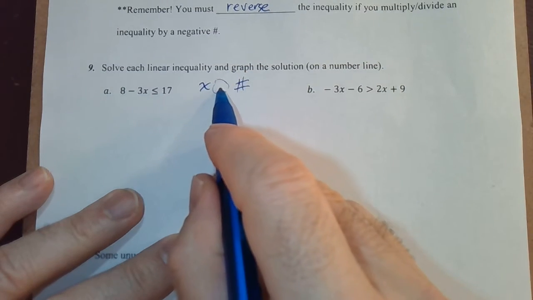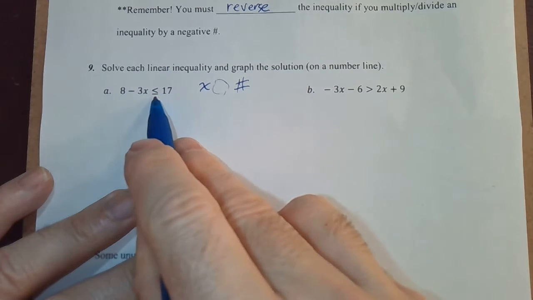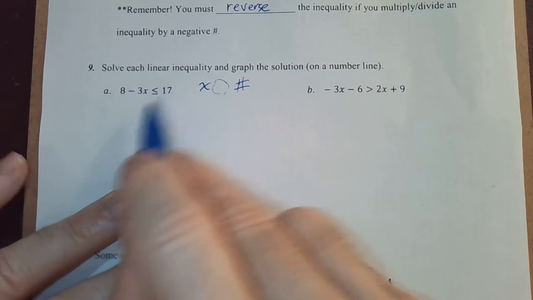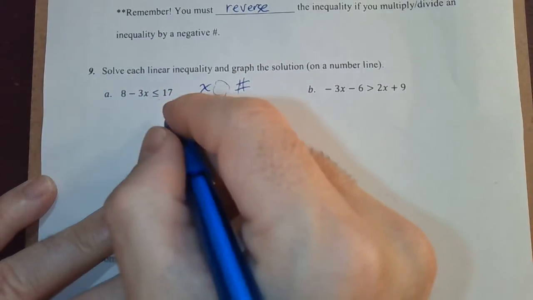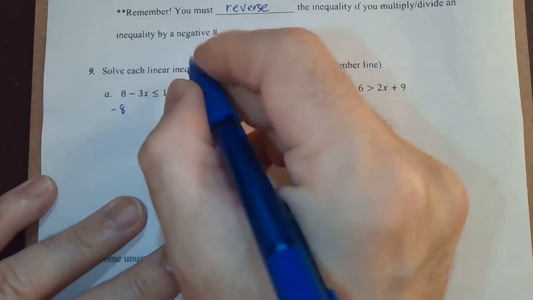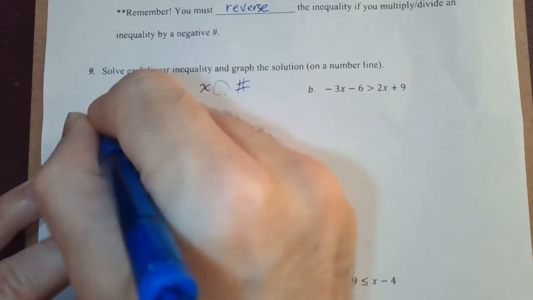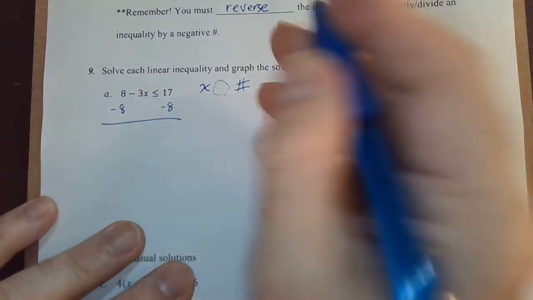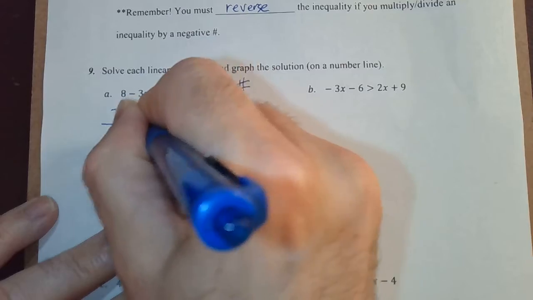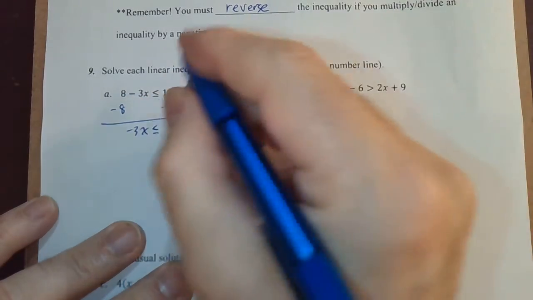This could be less than, greater than, less or equal, greater than or equal. I know it's going to have the equal sign in this one, but let's get the negative 3x by itself first. I want to have the x on the left-hand side. So subtract 8 from both sides. Negative 3x is less than or equal to 9.